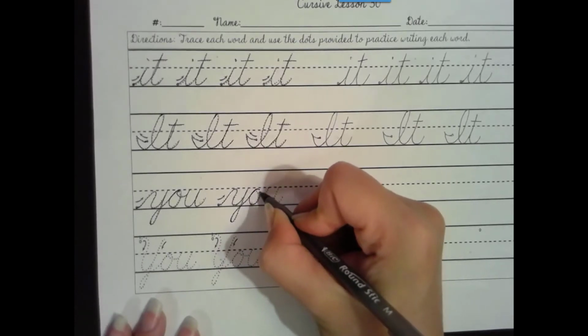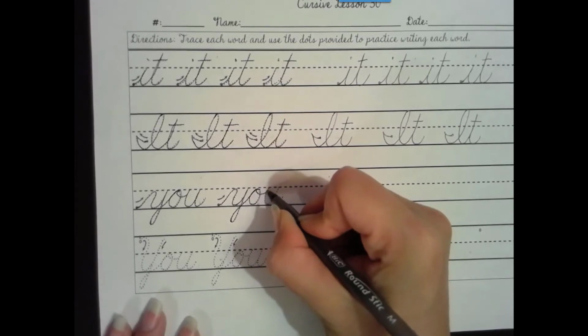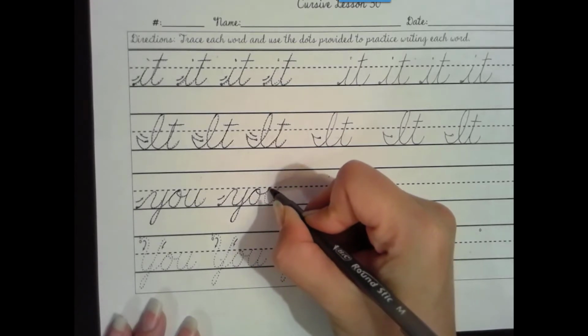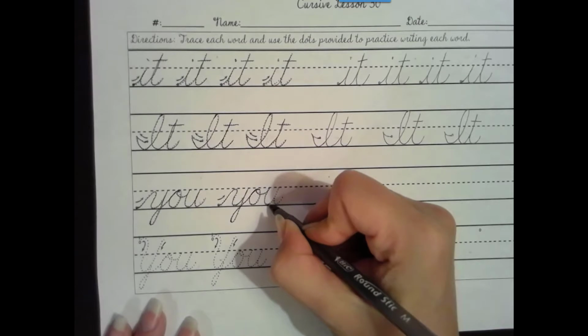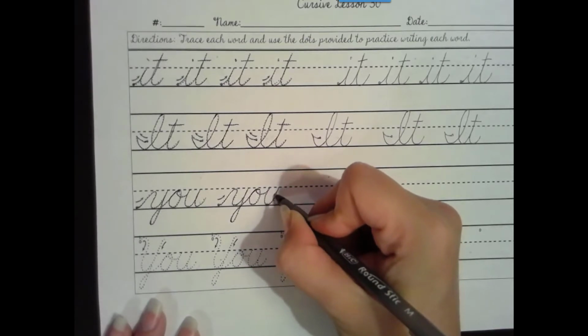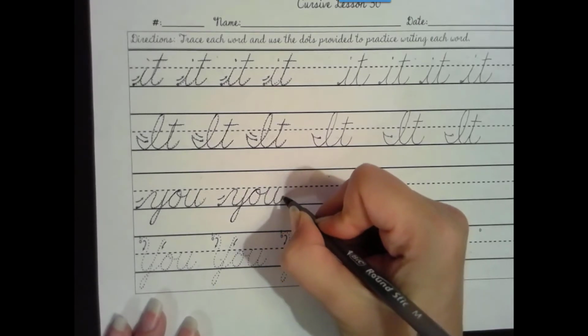retrace, complete your oval, make the little loop, then go up to the middle again, retrace, go down to the bottom, back to the middle, retrace, bottom, make your tail.